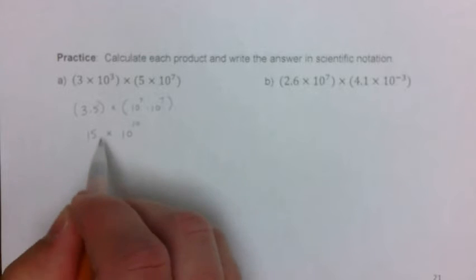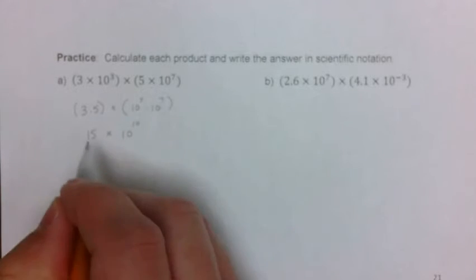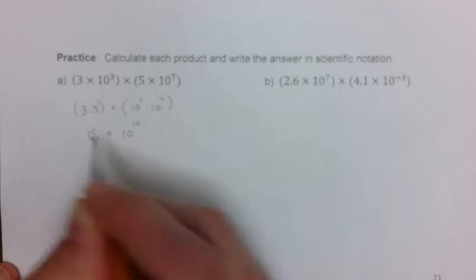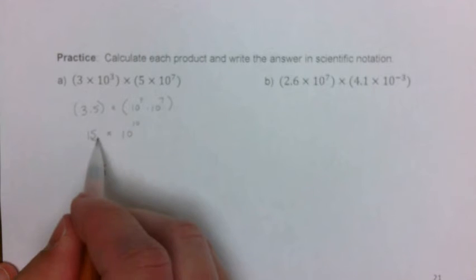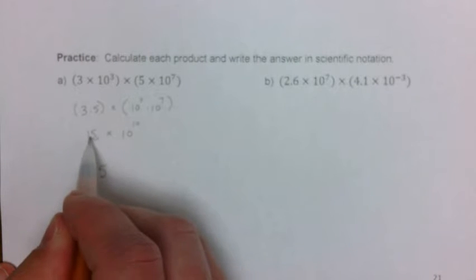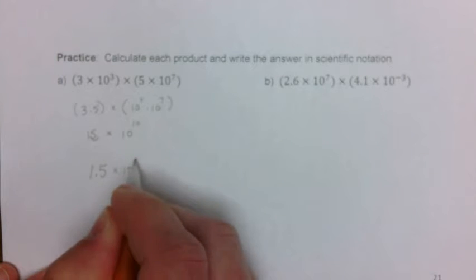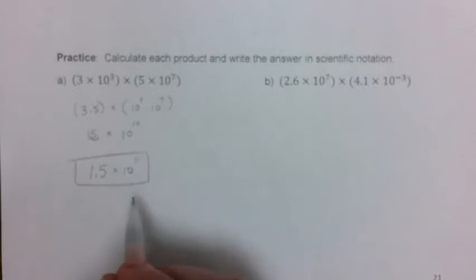But again, this first number needs to be written between 1 and 10, so this is not in scientific notation yet. There's the decimal point. We would have to move it one time to the left to make the number 1 and 5/10. And since we moved the decimal point to the left once, the exponent is going to increase by 1, times 10 to the 11th power. 1.5 times 10 to the 11th power is the product.